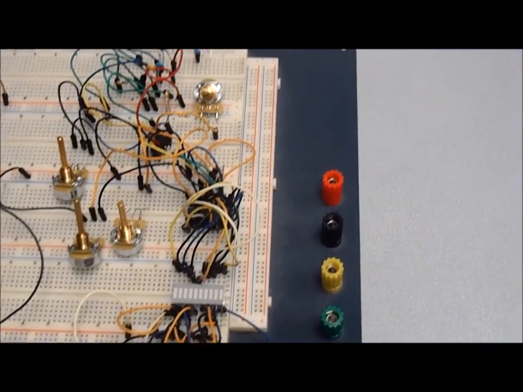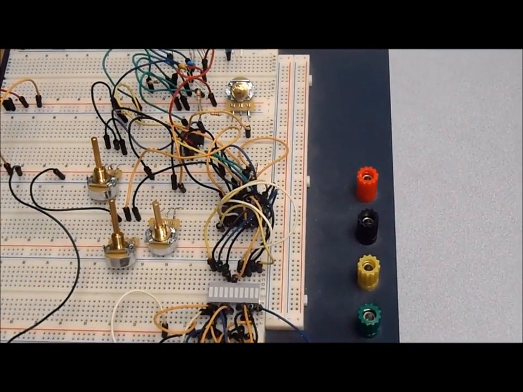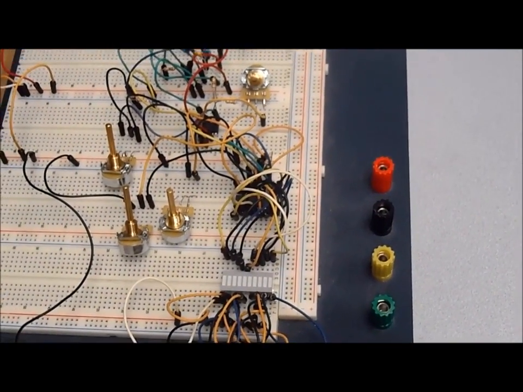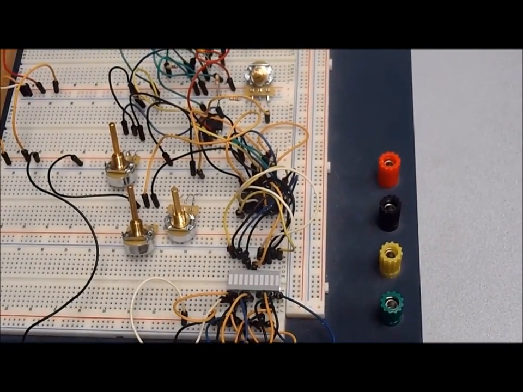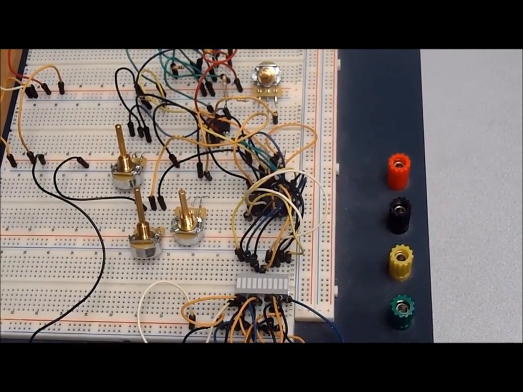This definitely concludes that our design for our receiver is working, and we have a good prototype for our MAVS system.